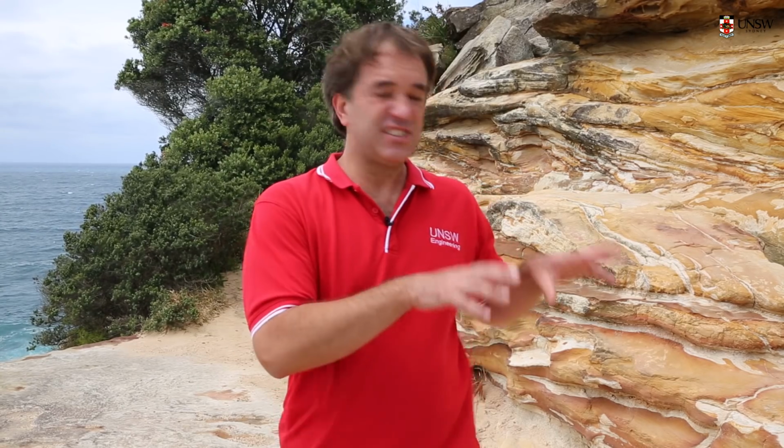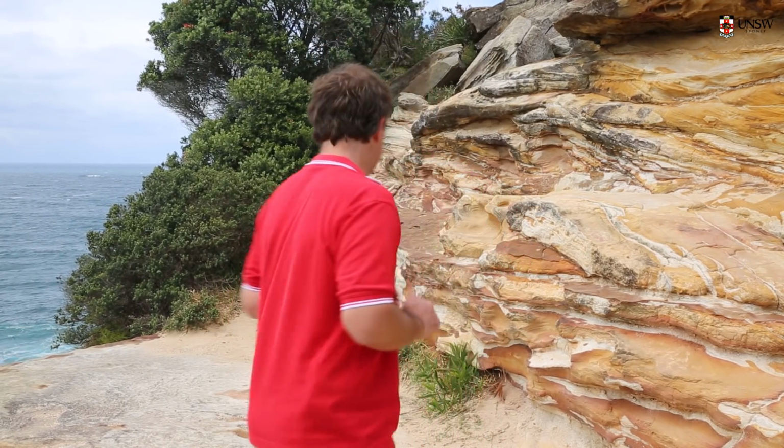When we're on a site and we're looking at geology, we would really want to develop a three-dimensional understanding of what we're looking at. So it's really important that we don't just stand in one spot. What we want to do is walk around the exposure, filling our head with an understanding of what's going on. So let's have a walk and look at some of the other aspects of this site.